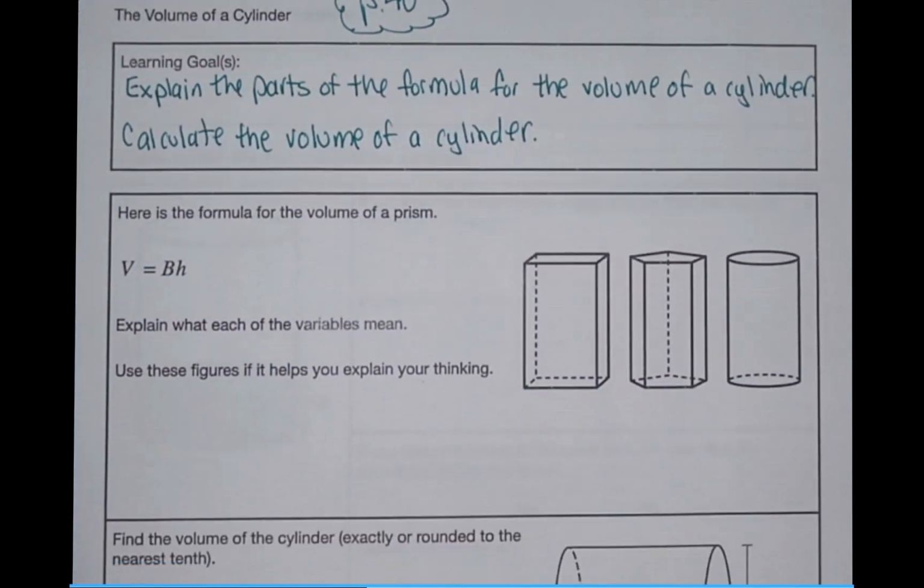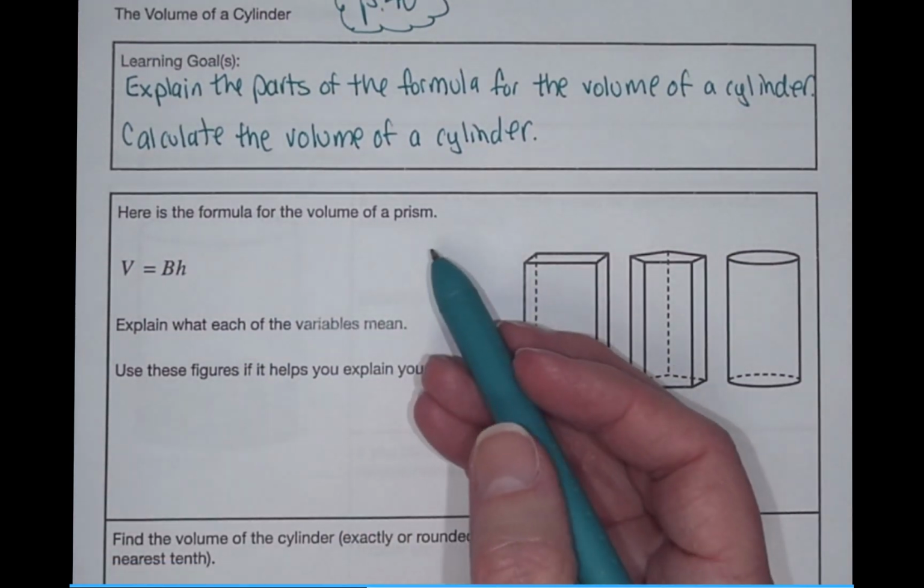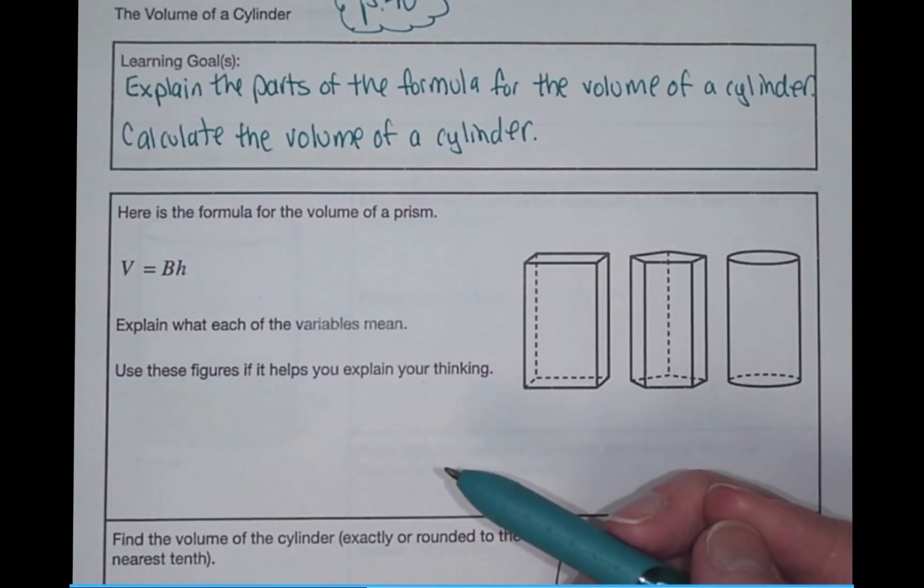All right. So let's start with explaining the parts of the formula for the volume of a cylinder.